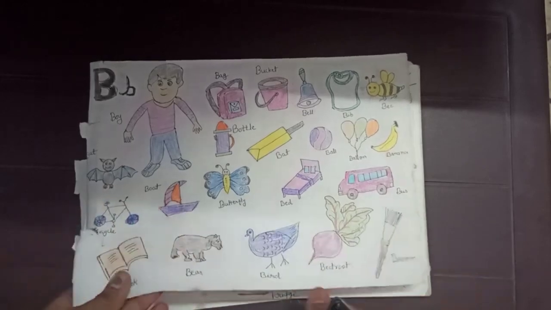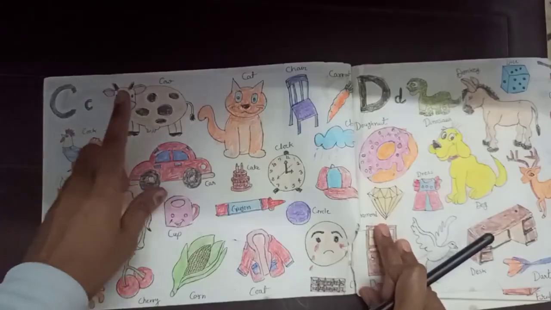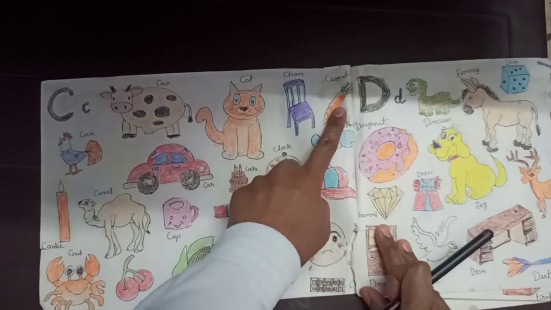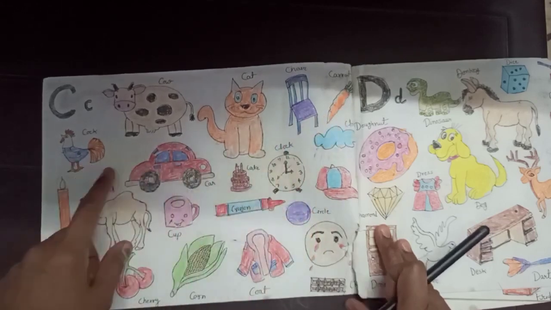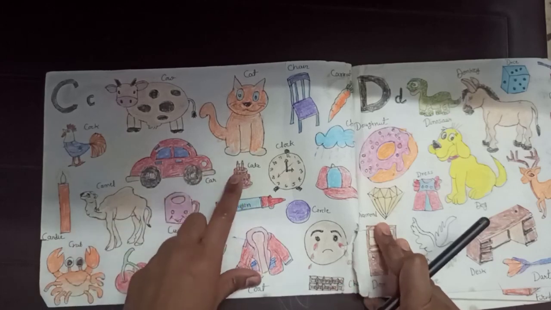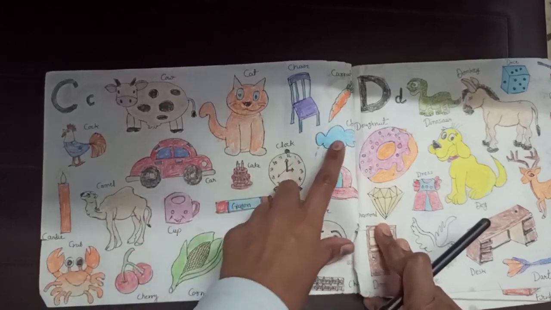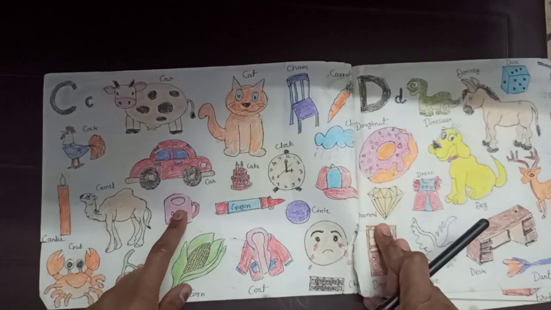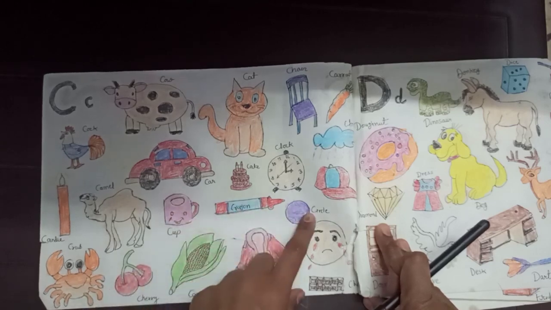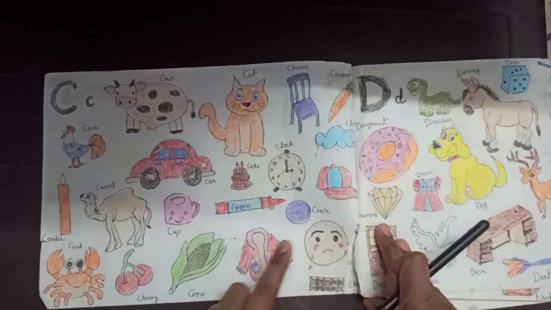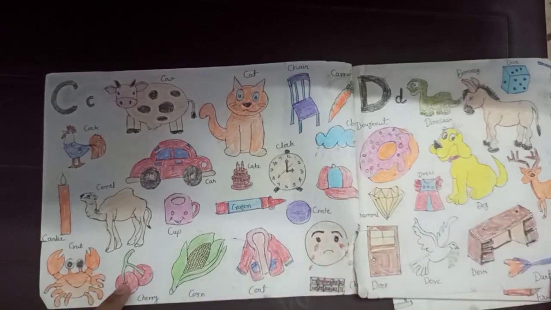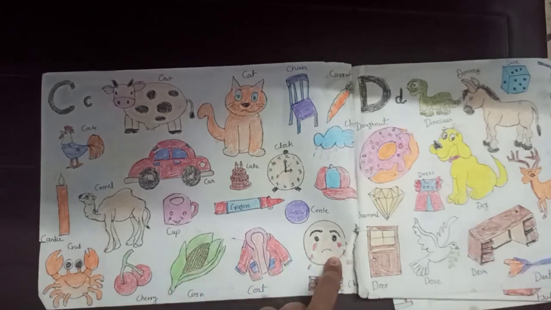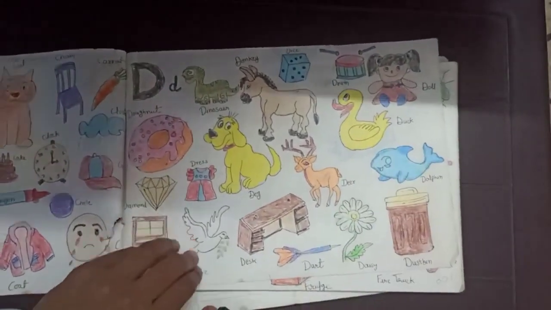Now C alphabet. C for cow, C for cat, C for chair, C for carrot, C for cock, C for car, C for cake, C for clock, C for cloud, C for candle, C for camel, C for cup, C for crayon, C for circle, C for cape, C for crepe, C for cherry, C for corn, C for coat, C for cry, and C for chocolate.